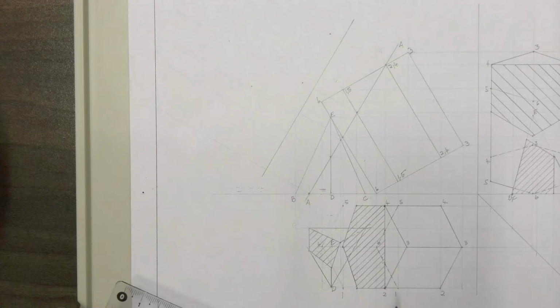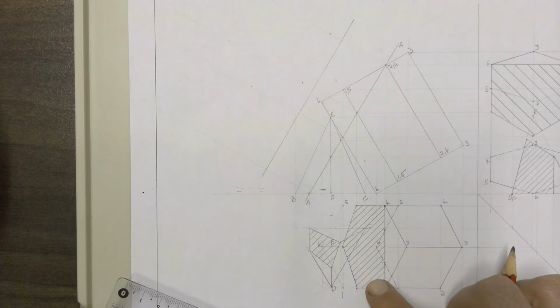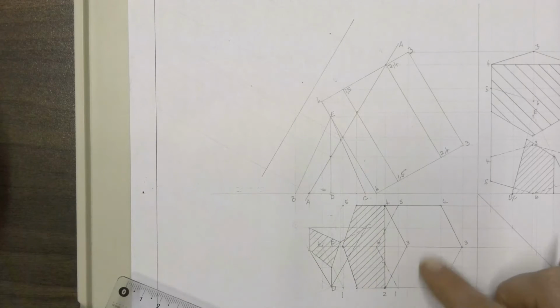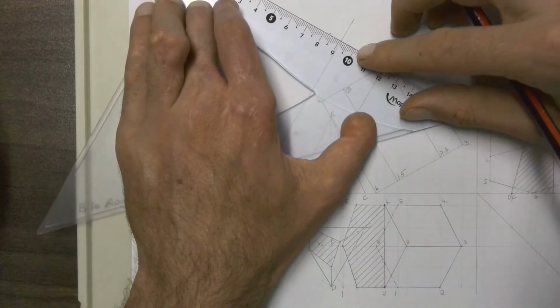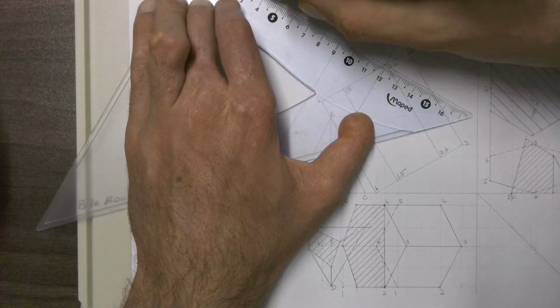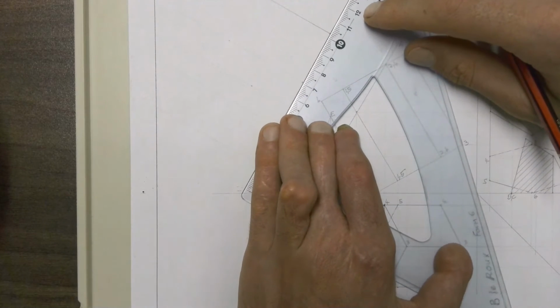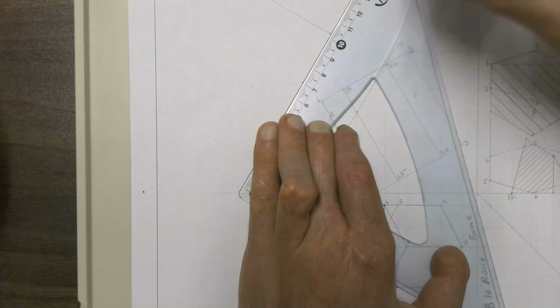Then the next one, that completes the sectional plane for the hexagon, so I can draw that in dark. Ready? That's all you need for that cutting plane.